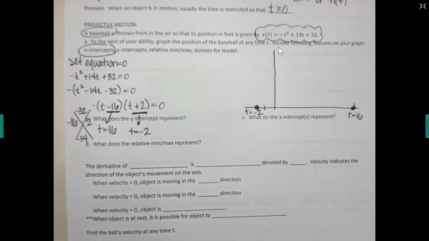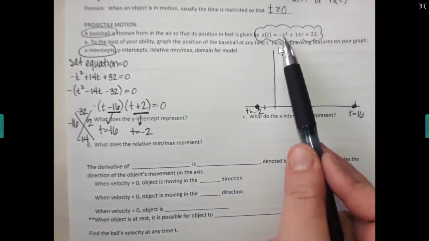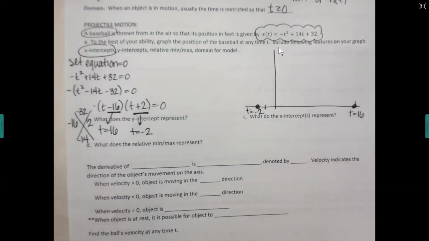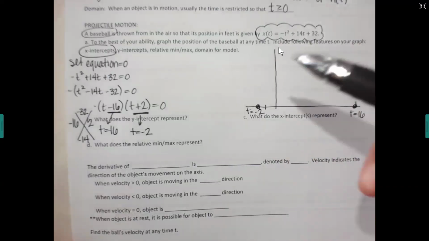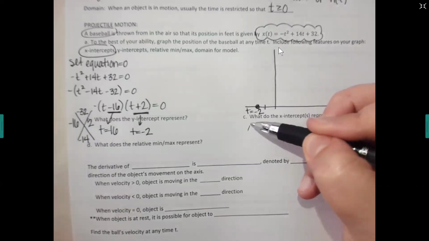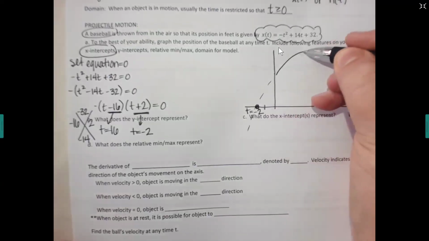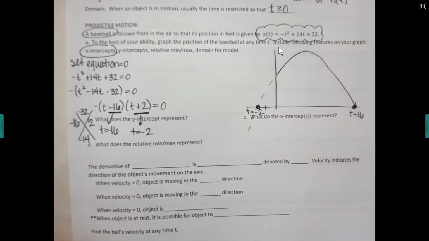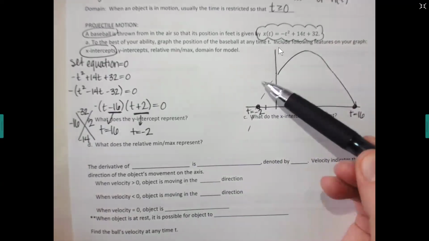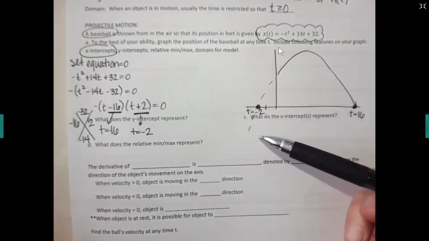Now, can anyone tell me what shape this graph is going to be if it's a negative t squared graph? Down what shape though? A little rainbow, yeah, a quadratic, a parabola. So go ahead, and when you draw it, I want you to start off with a dotted line, and then once you hit here, I want you to go to a solid line. Why would I have everything over here with a dotted line? What did we say about time?